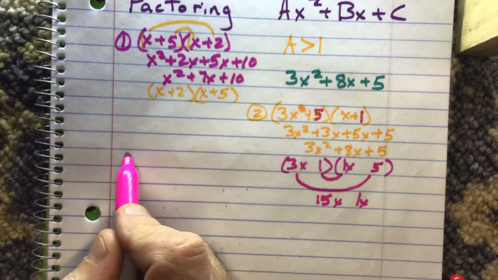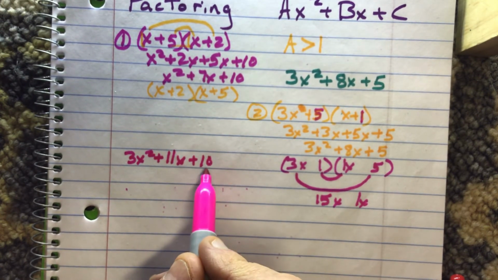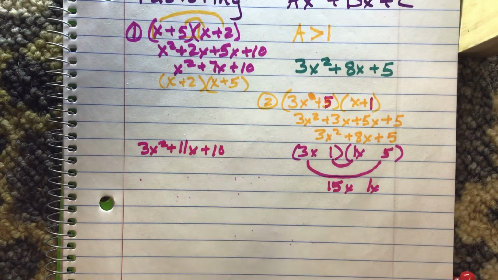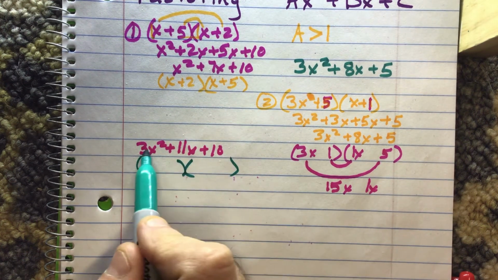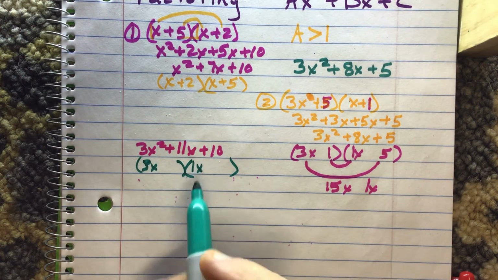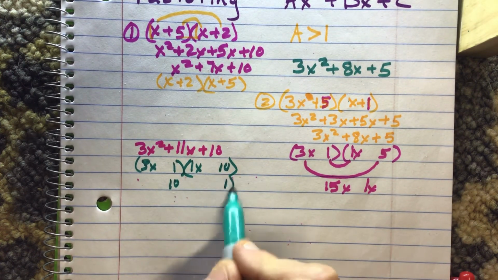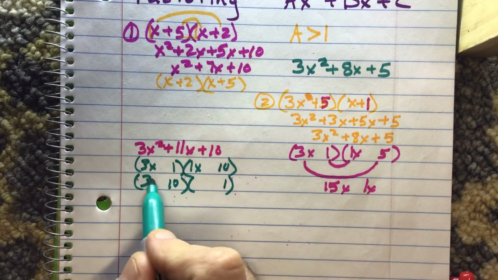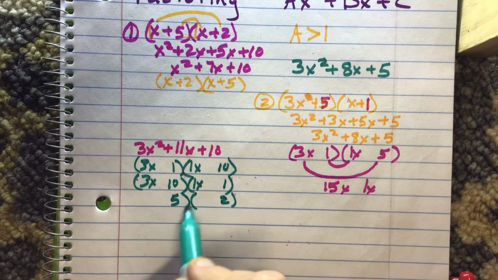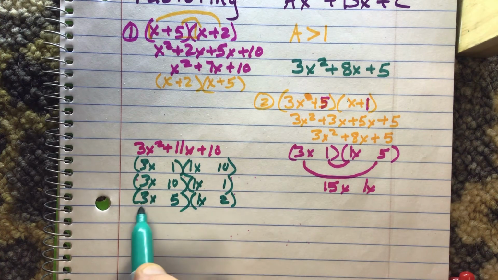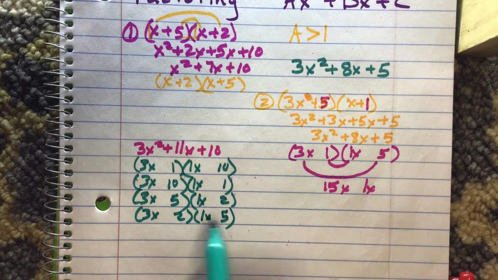Let me do another example. Let's start out with 3x squared plus 11x plus 10. This will be a little harder because 10 is not prime. When I start factoring, I make my parentheses. 3 is prime, so it's 3x and 1x. The 10 could be 1 times 10, or 10 times 1, and that makes a difference. It could also be 5 times 2, or 2 times 5. All of those make 10.